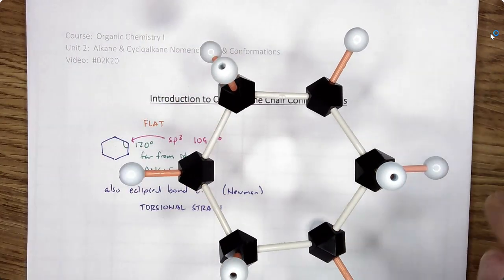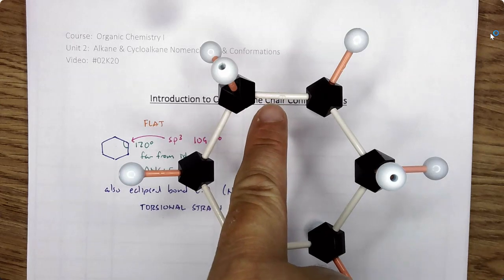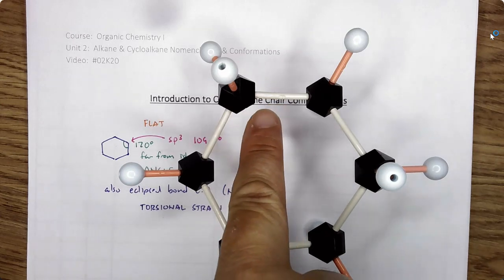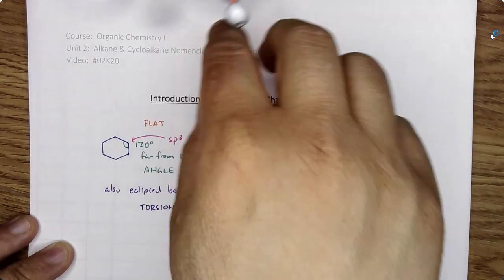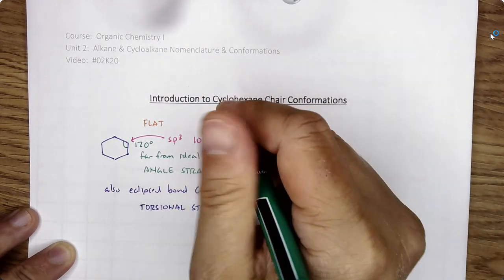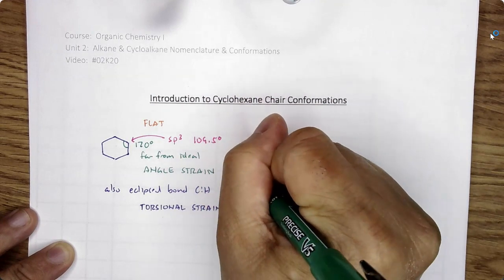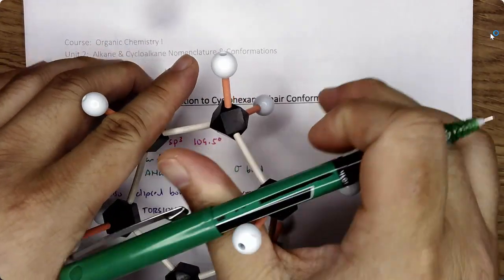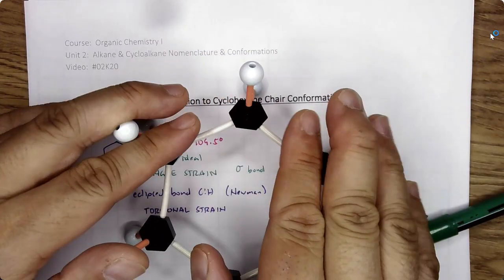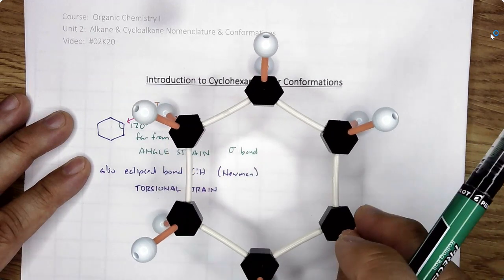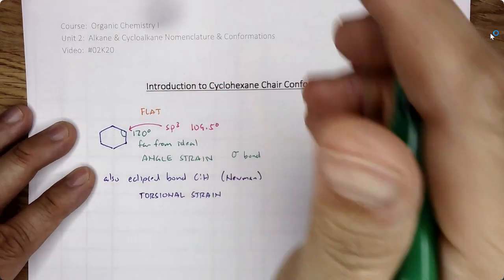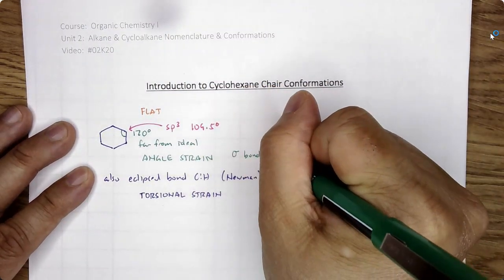By the way, look at your bonds here, the white ones. No strain, right? They're not bent inward. I should have written that down here. Because of the angle strain, the sigma bonds, do you remember? Let me show you again. They were bending outward or inward? See, they were bending inward. They're a little bit concave. Sigma bonds, concave.